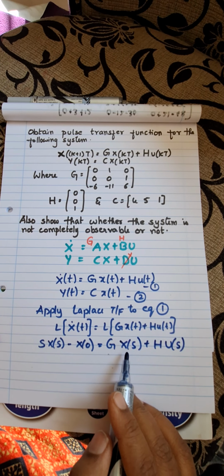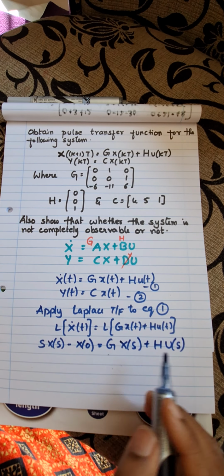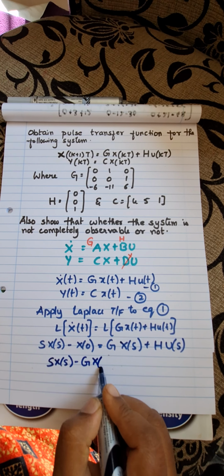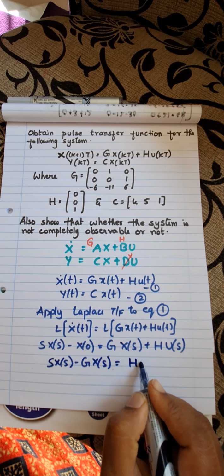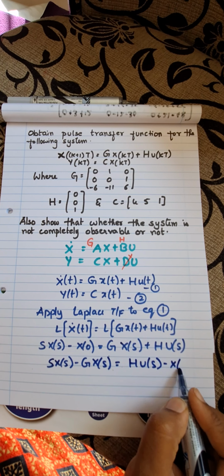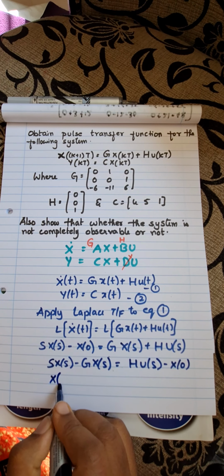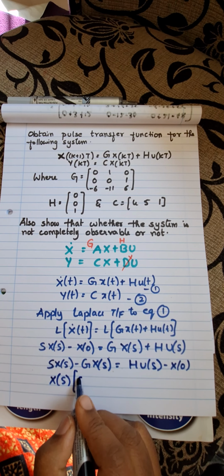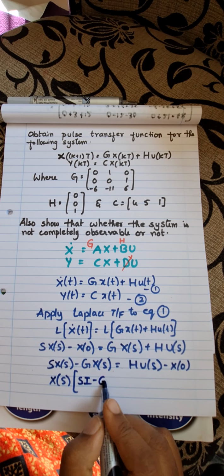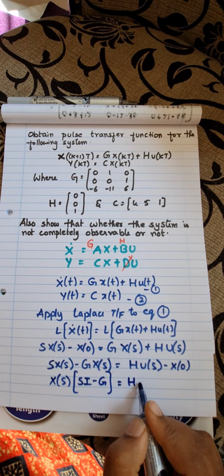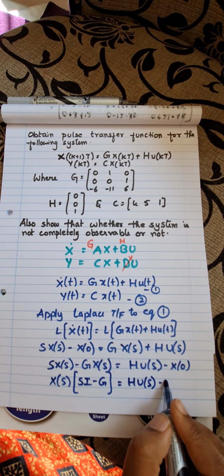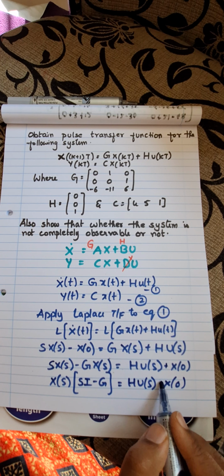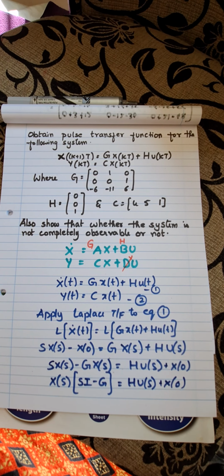Now let all X of s come to one side and the remaining on the other side. So s X of s minus G X of s is equal to H U of s minus x of 0. X of s I am taking as common; G is a matrix, s is a variable, so I am writing an identity matrix. So (sI minus G) is equal to H U of s minus x of 0. Sorry, minus means when it goes it will be plus, yes, plus x of 0.